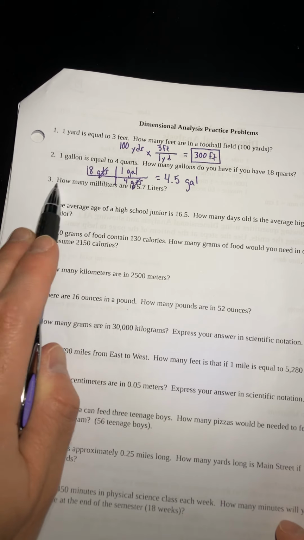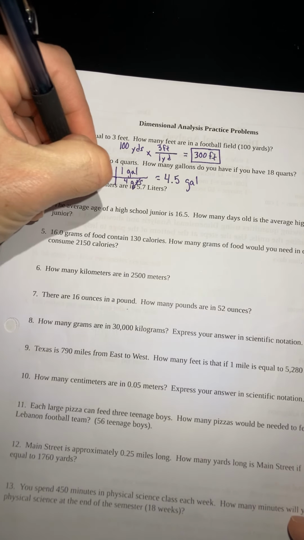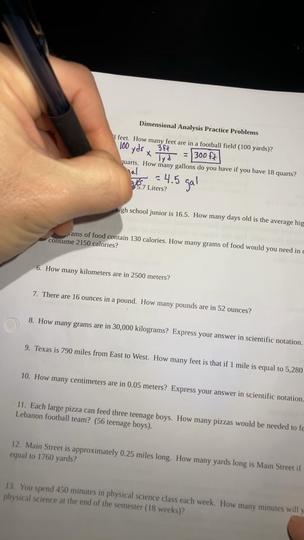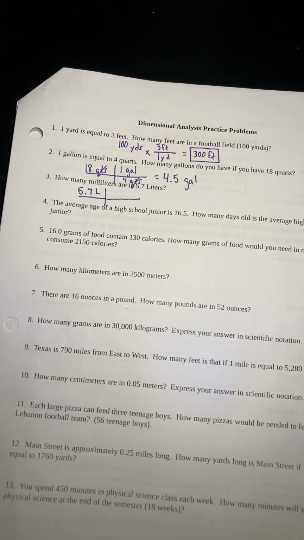So number 3 says how many milliliters are in 5.7 liters. You're going to start with 5.7 liters. Now, how many milliliters are in a liter? Anybody know? Peyton? Say that louder. There are 1,000, okay?